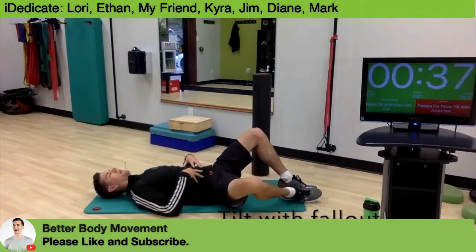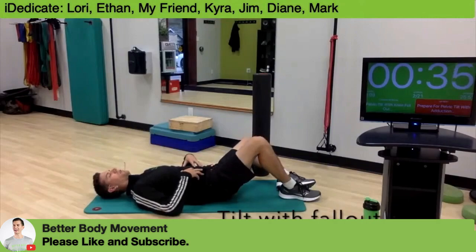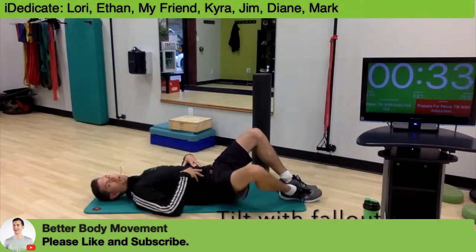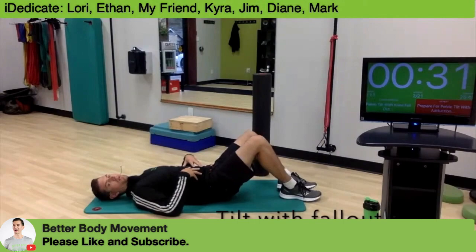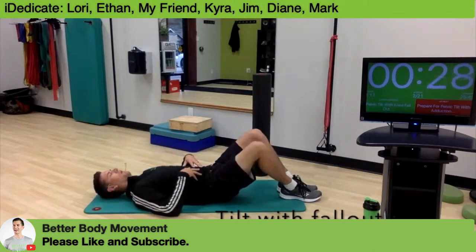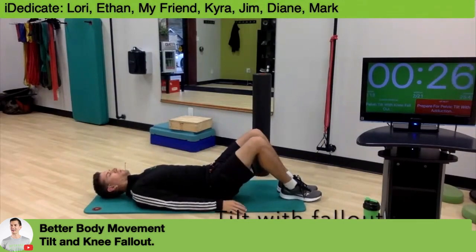Good core compression, super, super tight. Do your absolute best all the way through to create that contraction. That's halfway. Remember, your feet should be together here. As your knee goes out to the side, squeeze your core harder.